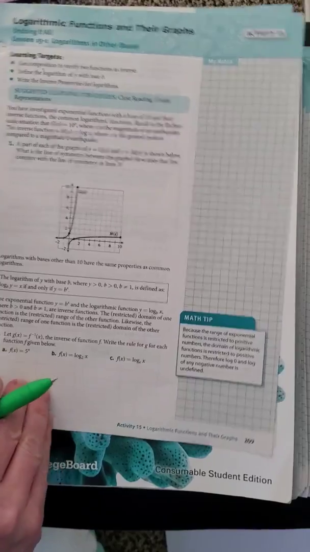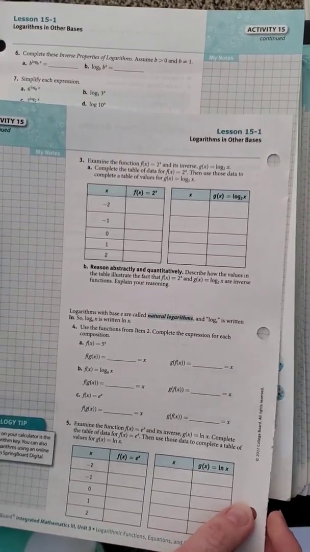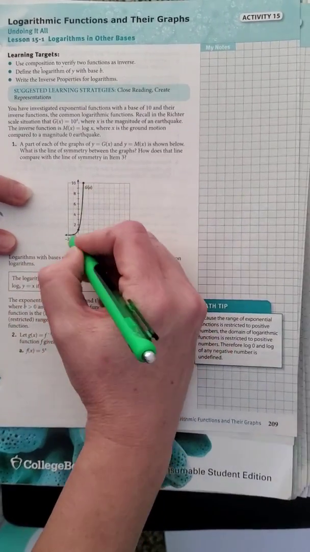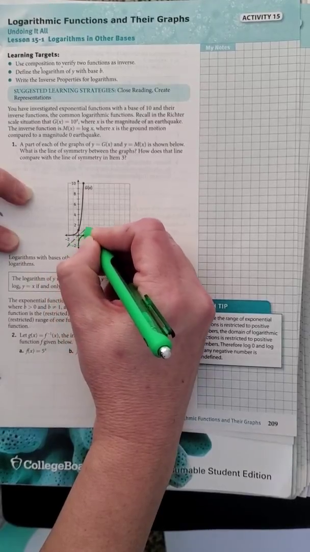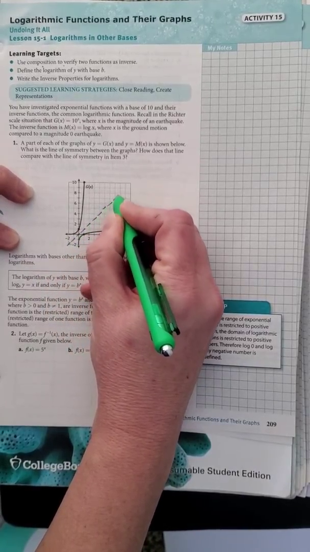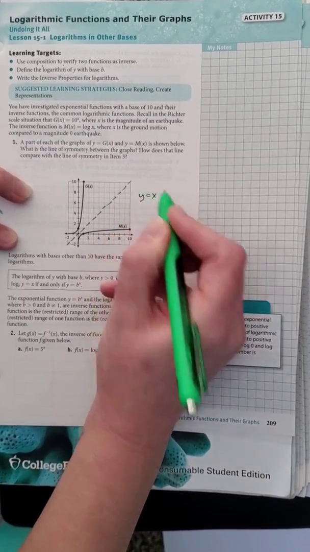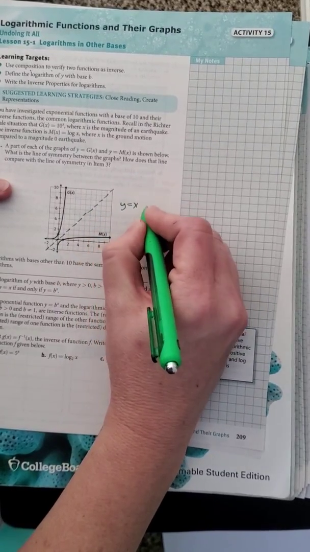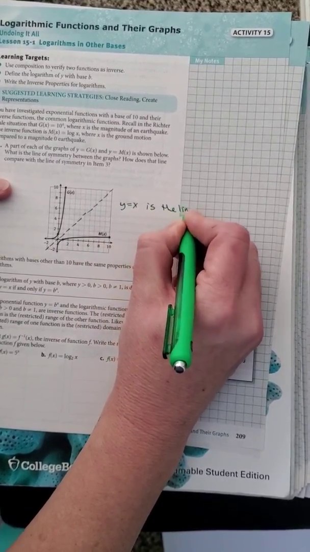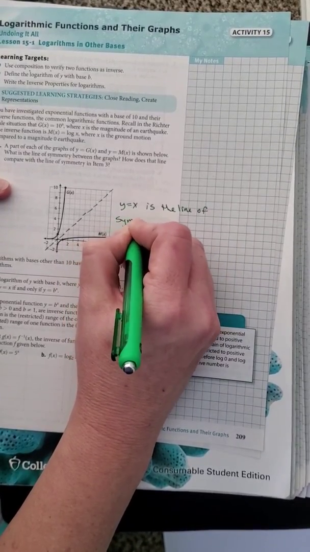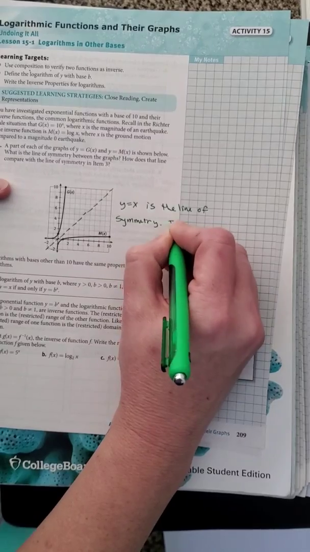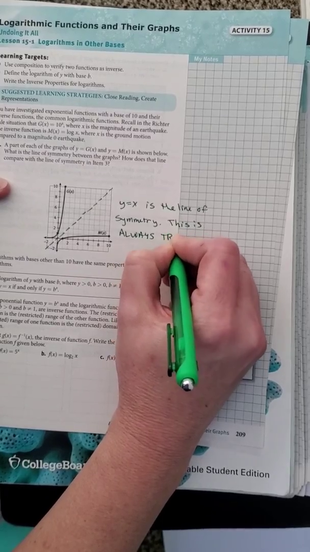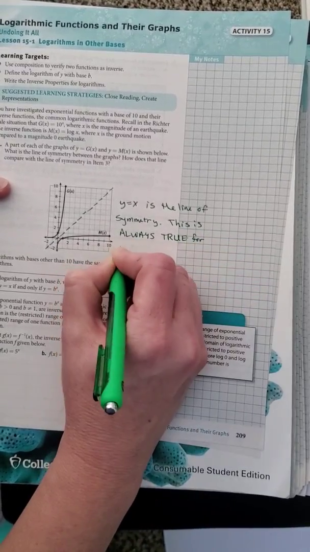So I don't know where item 3 is. Let's flip over to item 3. We'll have to compare it later because we haven't gotten to it yet. So, okay, I don't know about this last part of the question, but we're just going to skip over that. So right here, the line of symmetry is the line y equals x, right? And that is always true of inverse functions. So y equals x is the line of symmetry. This is always true for inverse functions.